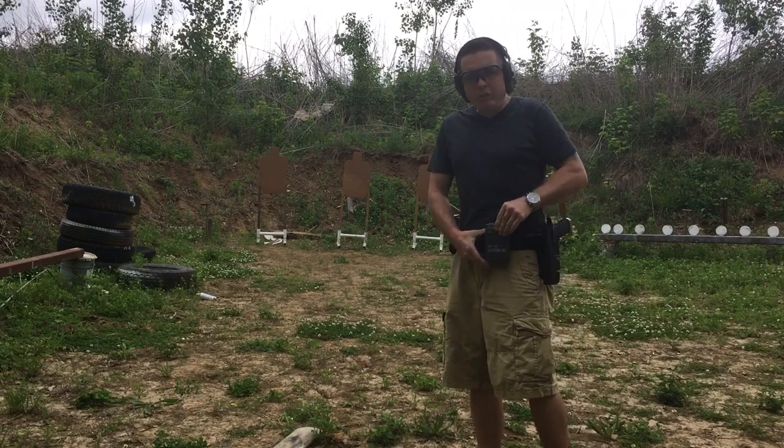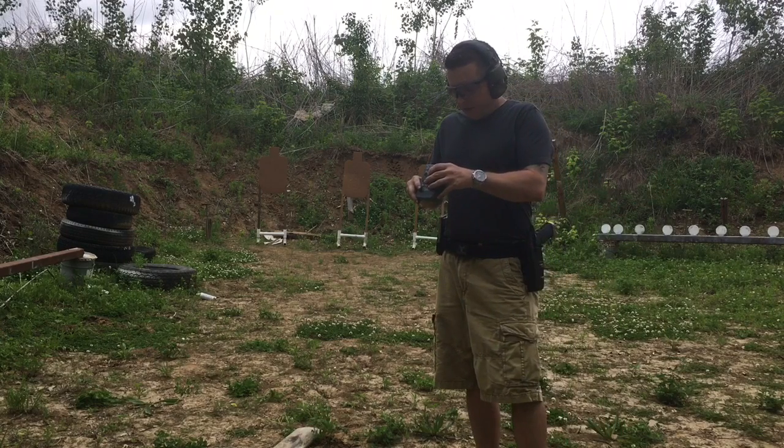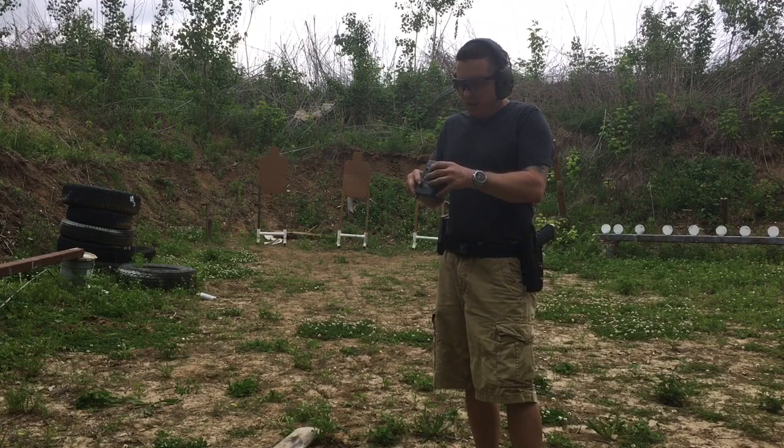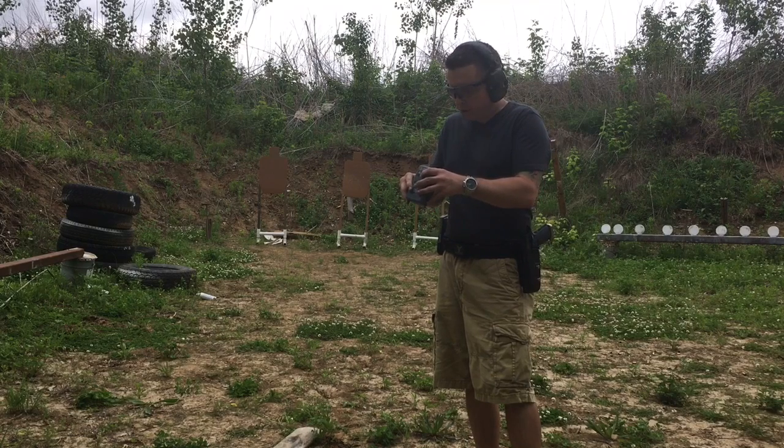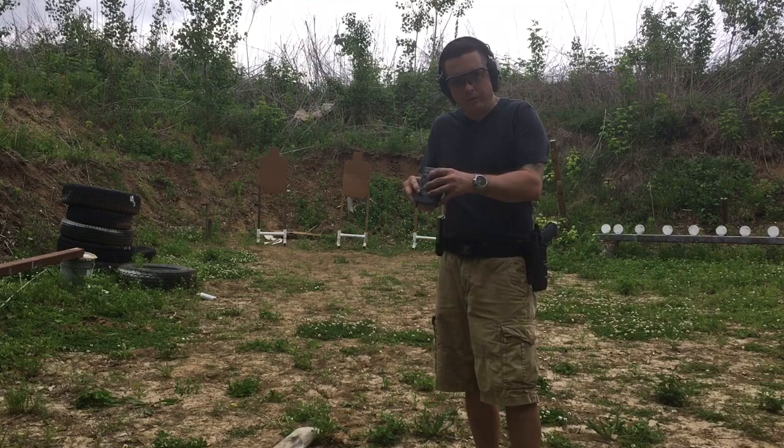Time was 3.26 seconds. That was a 1.18 draw, a 0.30 split, a 0.60 transition with a 0.29 split, with a 0.61 transition, and a 0.28 split, for a total time again of 3.26 seconds.